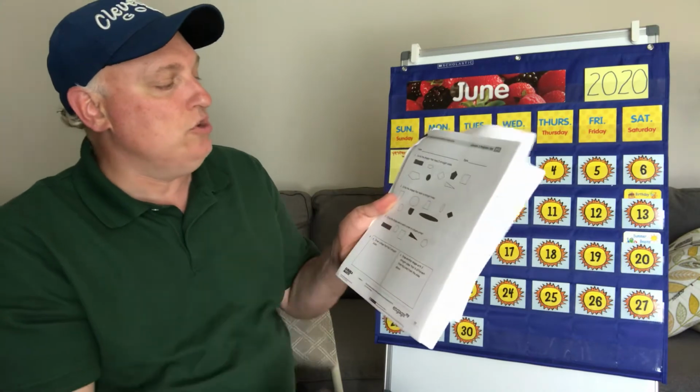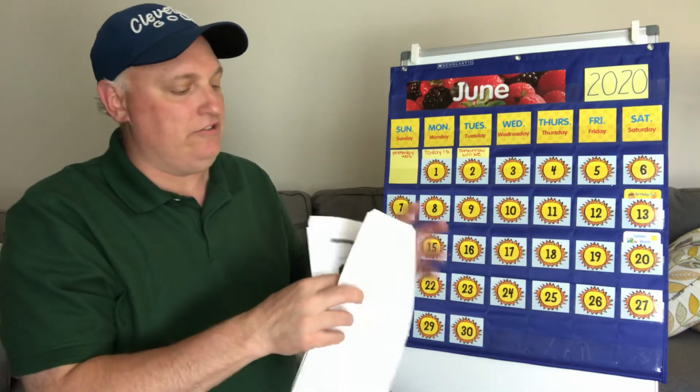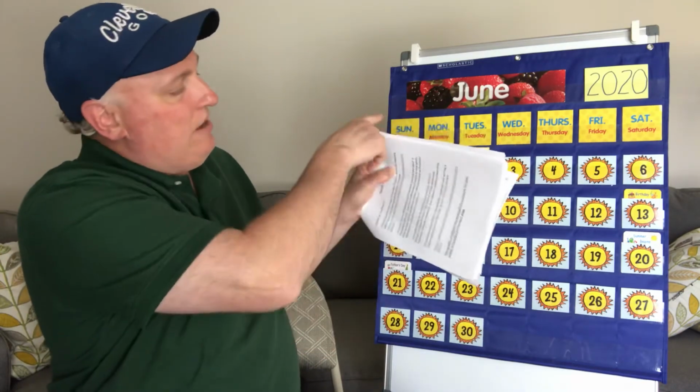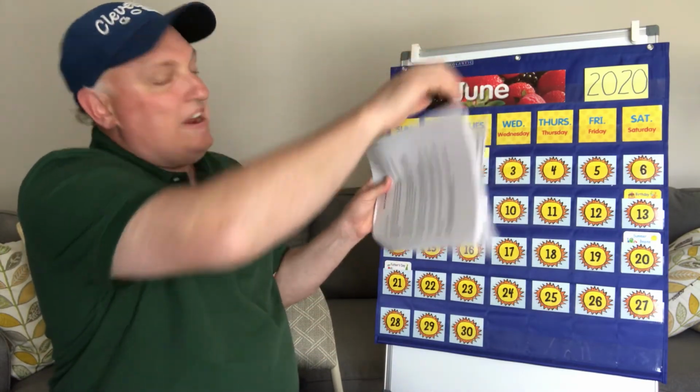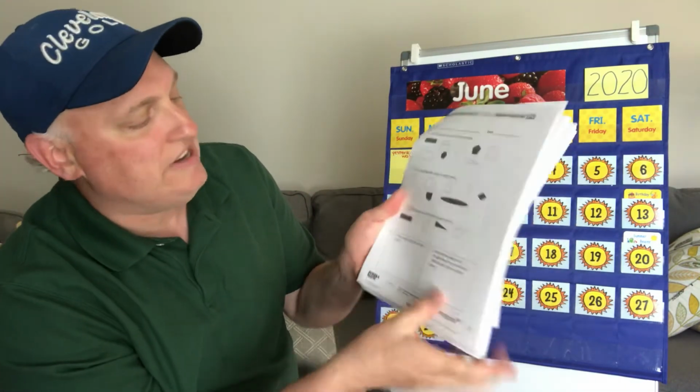For number 2, circle the shapes that have no straight sides. So if it's a curvy shape, does it have any straight sides? No. A straight side would be, so I'm flipping around here, let's keep that page, this would be a straight side, going up and down or going this way, or if it's tilted straight. If it's straight, you don't circle it. So you're going to circle the ones that have 0 or no straight sides.